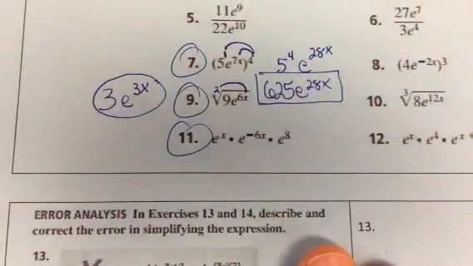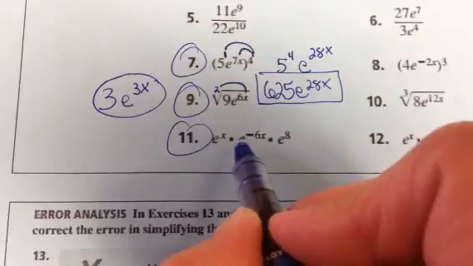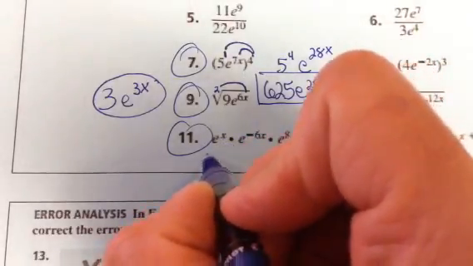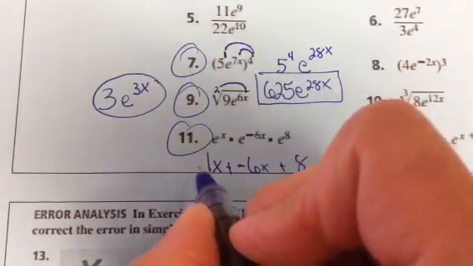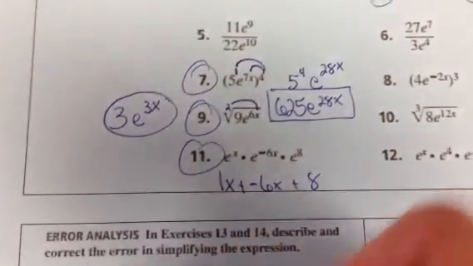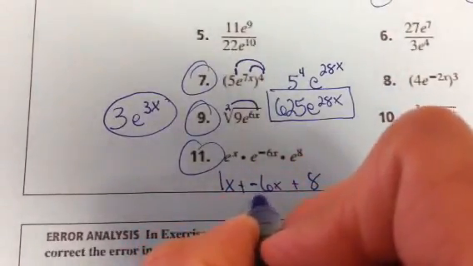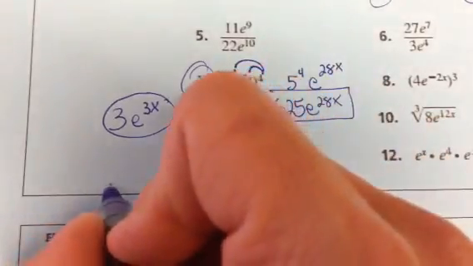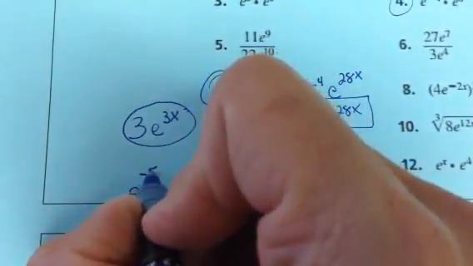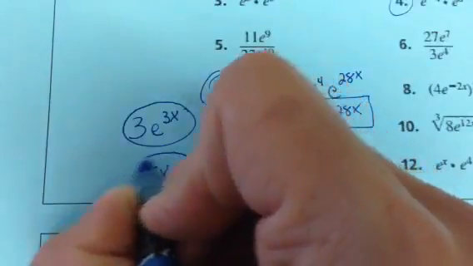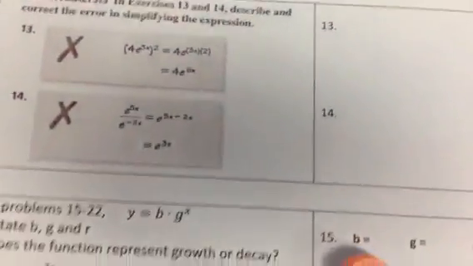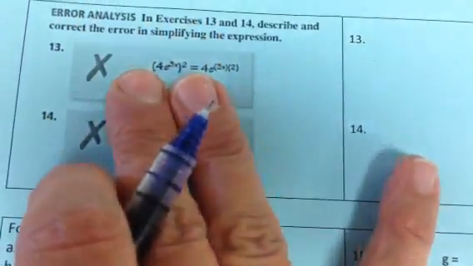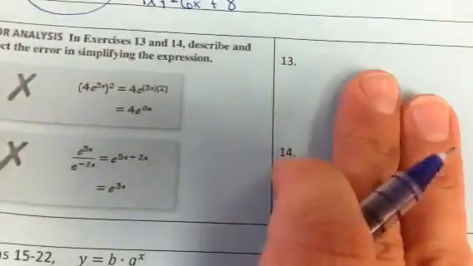So on 11, 11 is going to be like 4 in the fact that we want to add these exponents. We want to add x or 1x with negative 6x with 8. And if the problem were just like this, as my 4th hour said, well, that's just negative 5x plus 8. And that's all your exponent is going to be, negative 5x plus 8, because these are not like terms. You can't add them. 13 and 14, there are mistakes. And so the idea is describe the error over here and correct it.